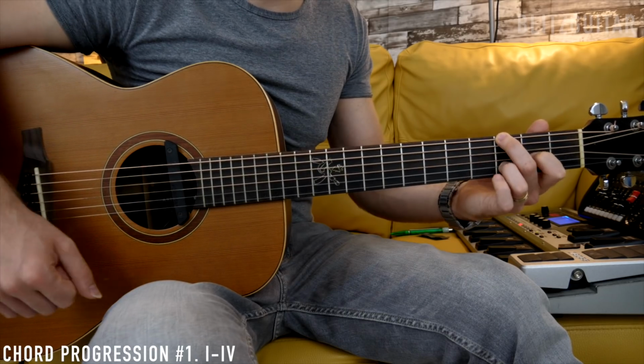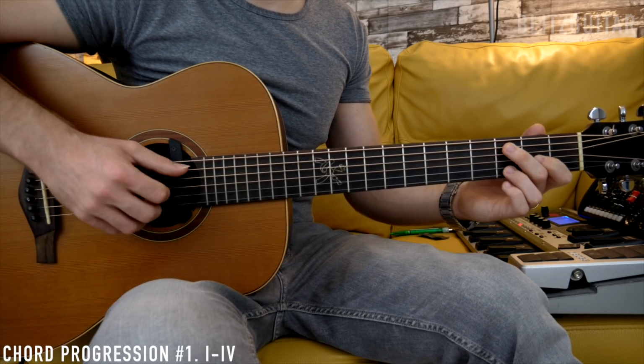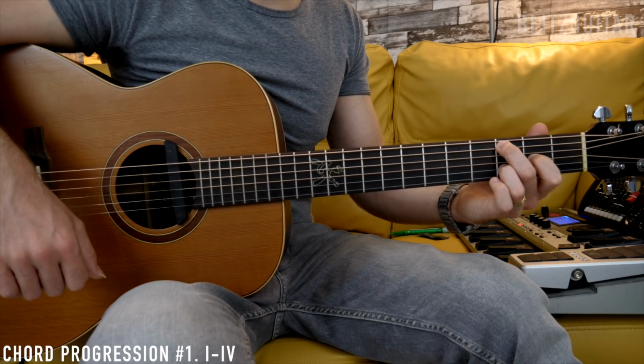Now I can also be more rhythmic. For example, if I play the two chords in G major, I could play a G add 9 and a C add 9 with the 6 and play it with more rhythm.